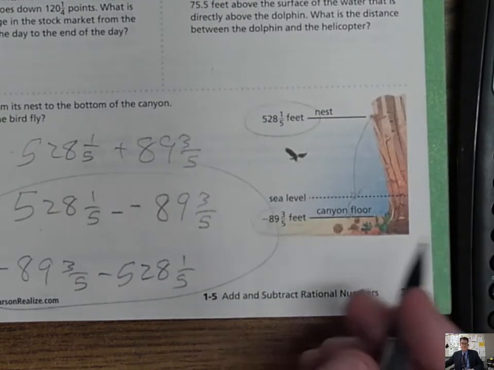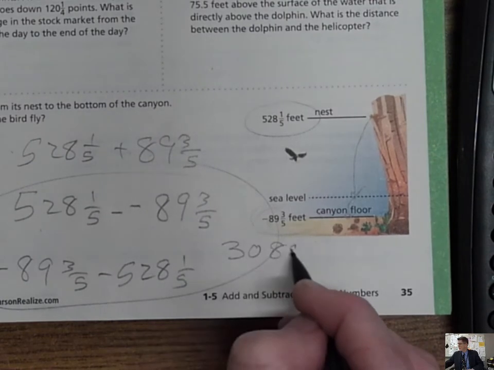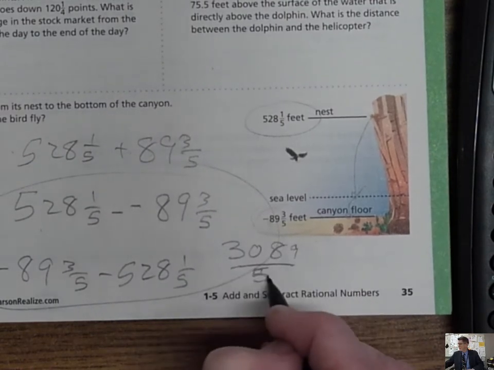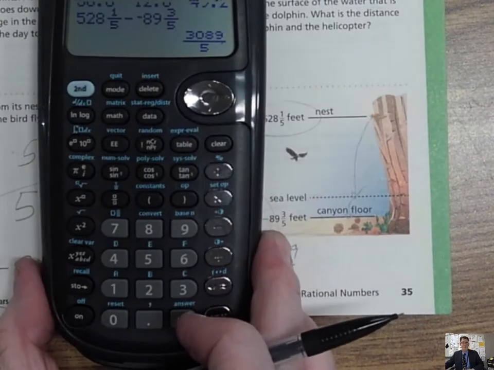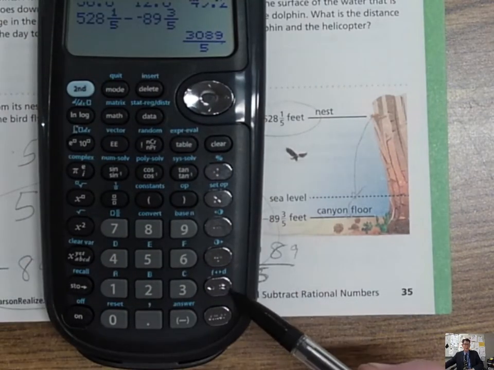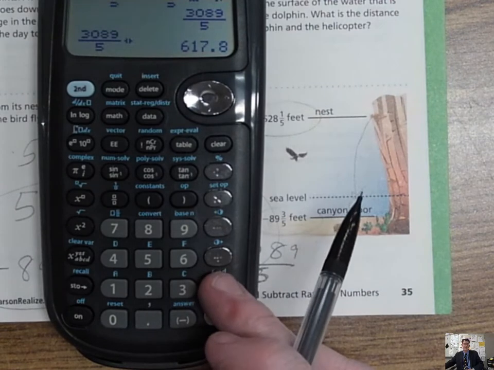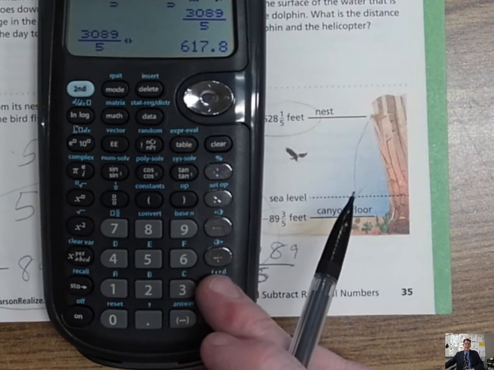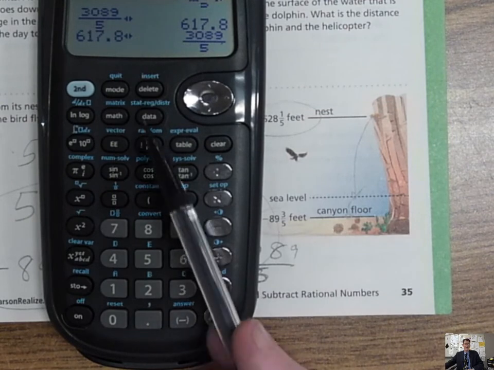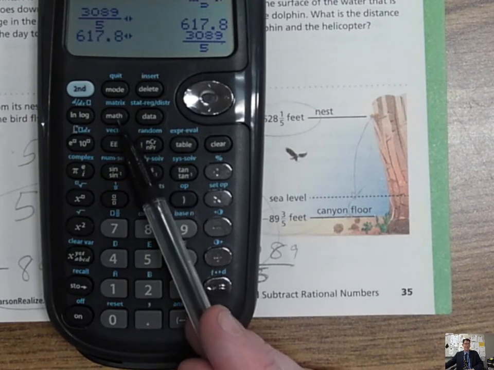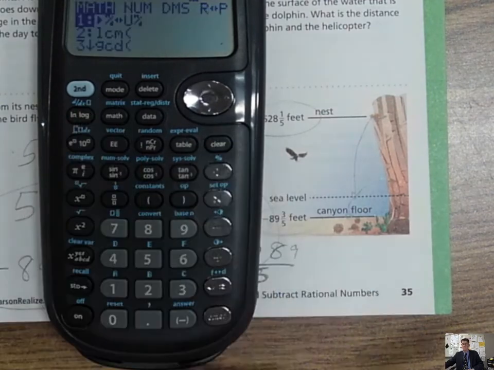$3,089. I'm showing the class on this day how to turn this number into a mixed number if you want. We already know you can push this button and it'll get you a different format. Oh, 617.8. But if not that one, this math button right here will do some math for you. So when you have the answer, you can just push math.